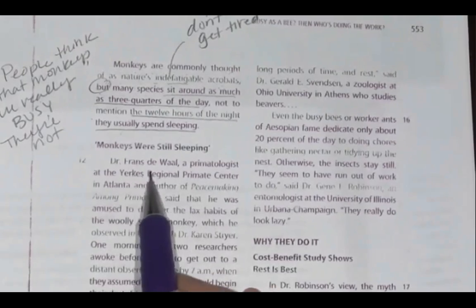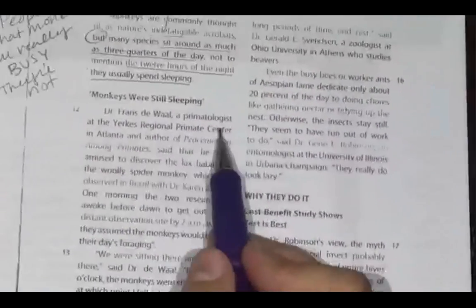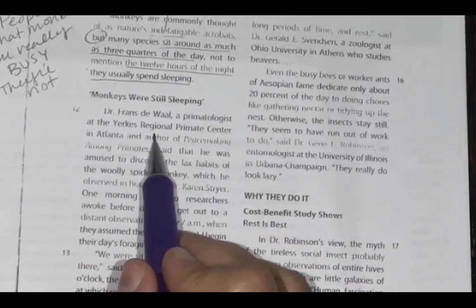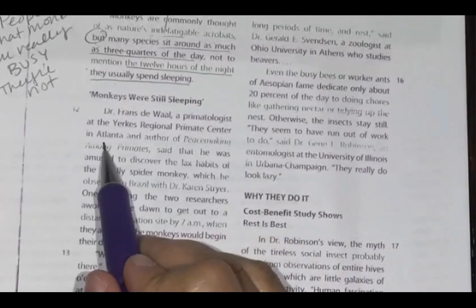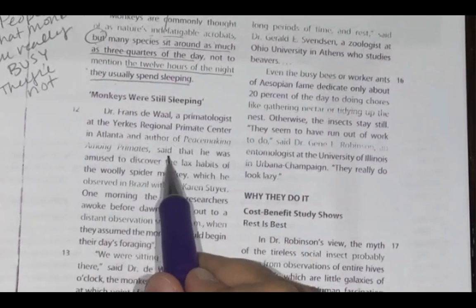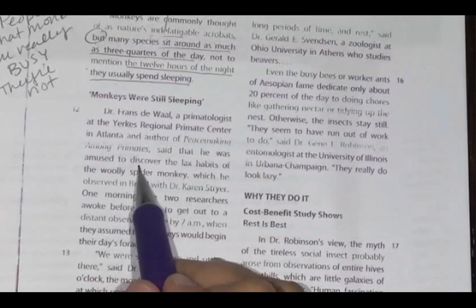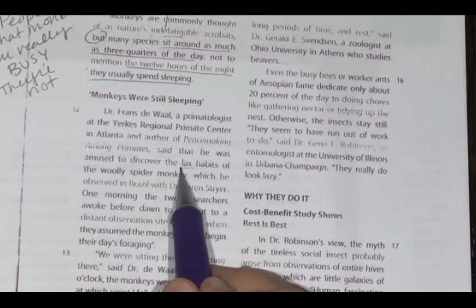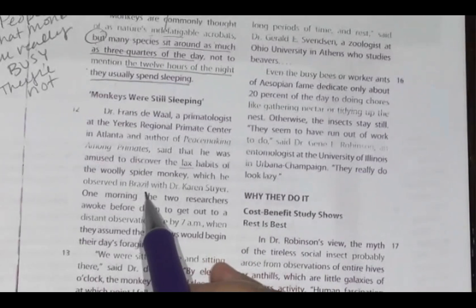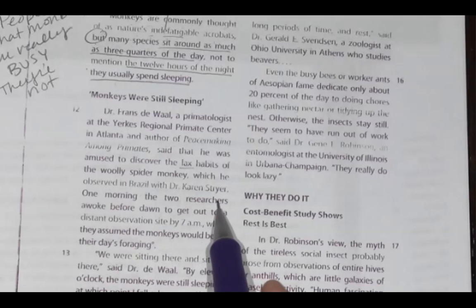Dr. Franz de Waal, a primatologist at Yerkes Regional Primate Center in Atlanta and author of Peacemaking Among Primates, said that he was amused to discover the lax, what does that mean? Lax habits of the woolly spider monkey, which he observed in Brazil with Dr. Karen Strier.